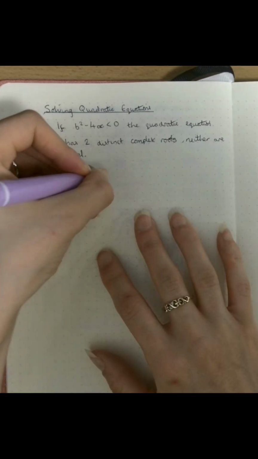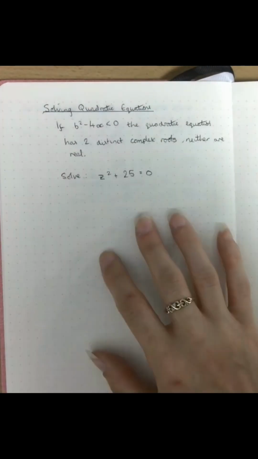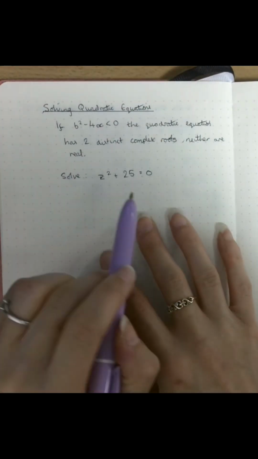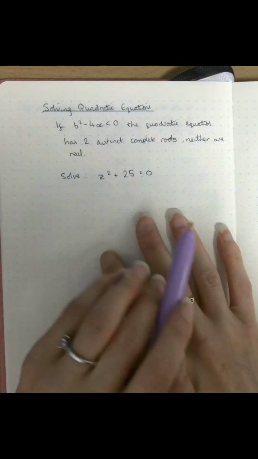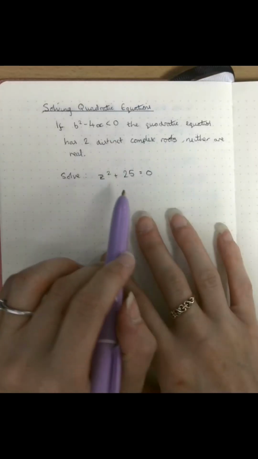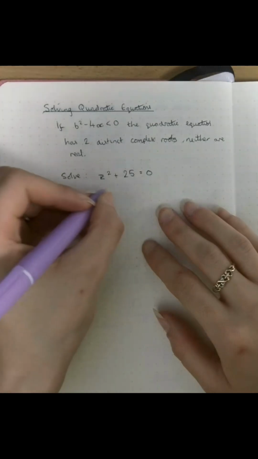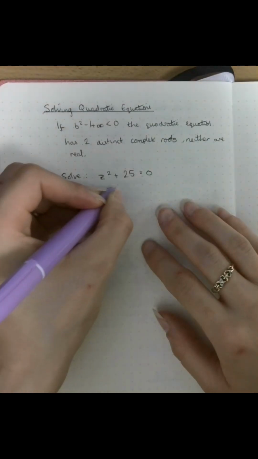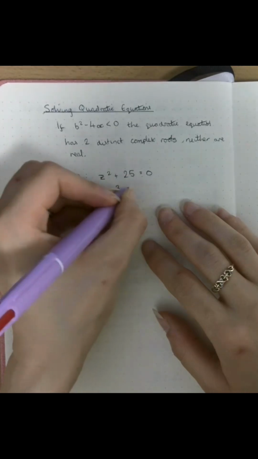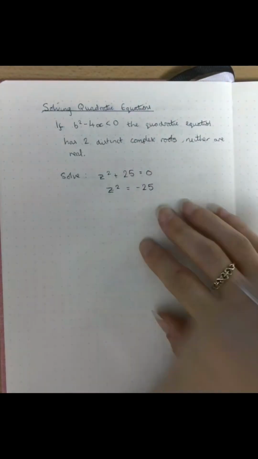z squared plus 25 is equal to 0. Now, just as a heads up, we normally would use x for real numbers, n for integers, so z is what we typically use when we're dealing with complex numbers. It's just the notation that we tend to use. For z squared, we're going to take that 25 away, so we get z squared is negative 25.